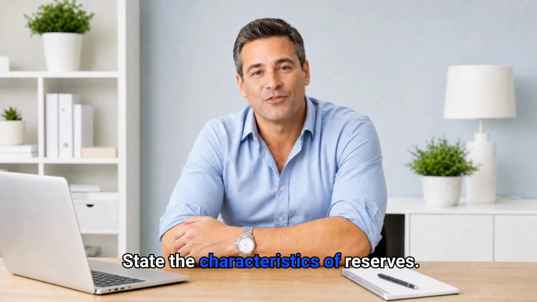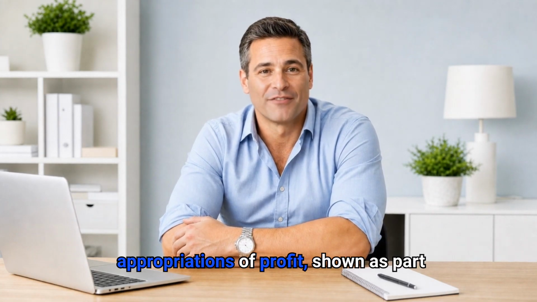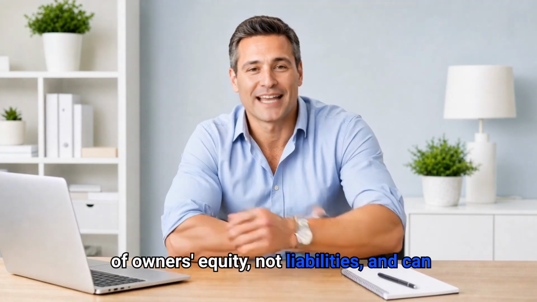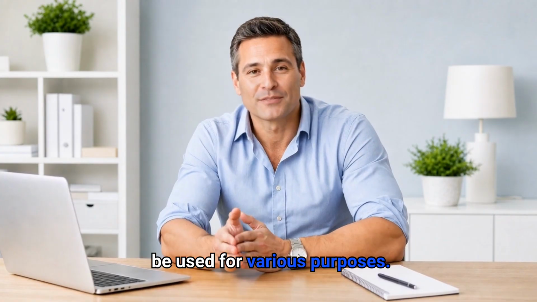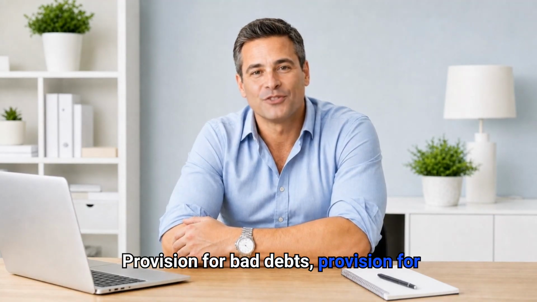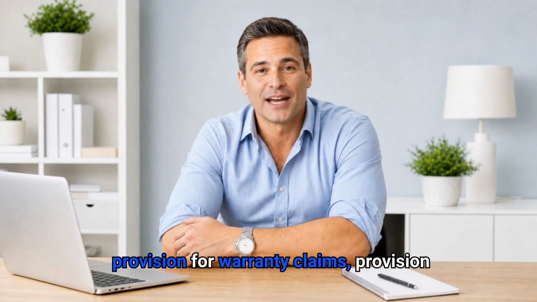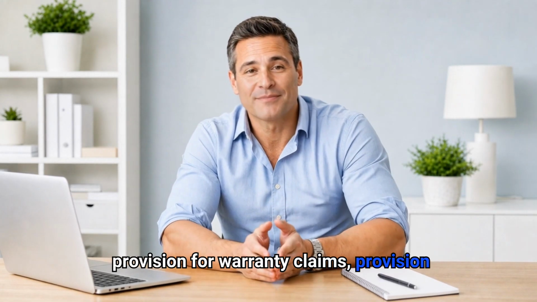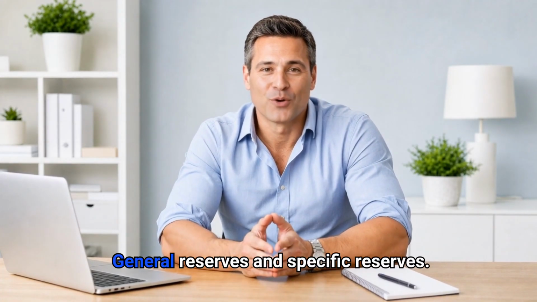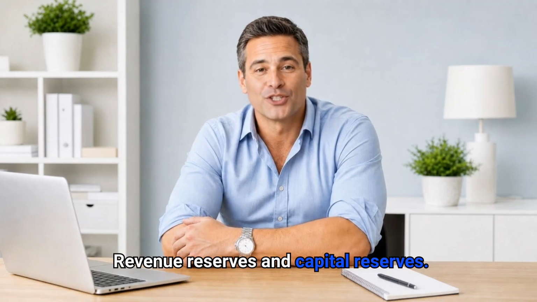State the characteristics of reserves. They are created from profits, appropriations of profit, shown as part of owner's equity, not liabilities, and can be used for various purposes. List the types of provisions. Provision for bad debts, provision for depreciation, provision for income tax, provision for warranty claims, provision for legal claims, and provision for restructuring. List the types of reserves. General reserves and specific reserves, revenue reserves and capital reserves.